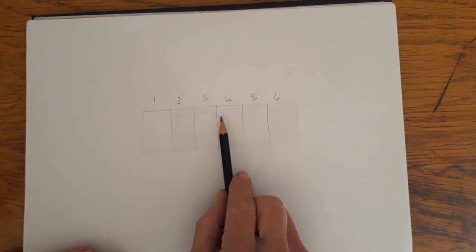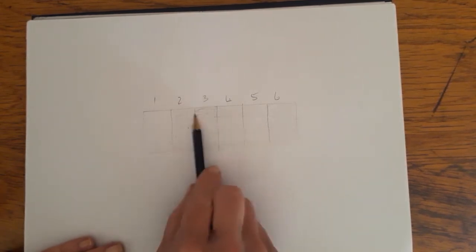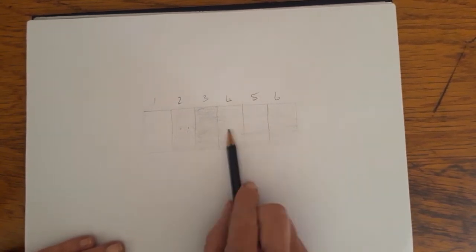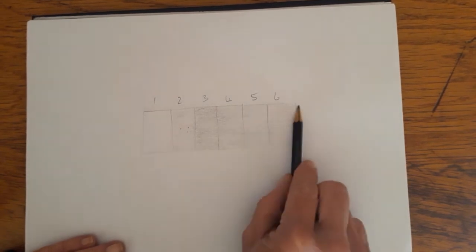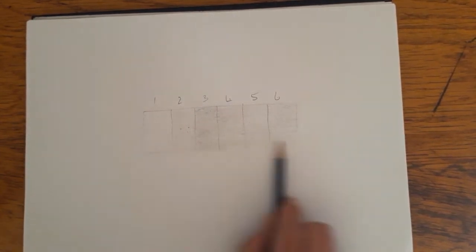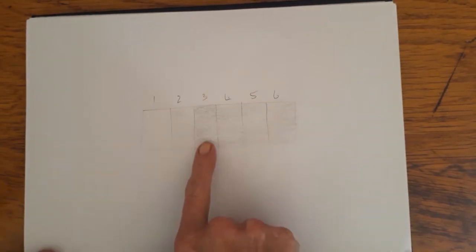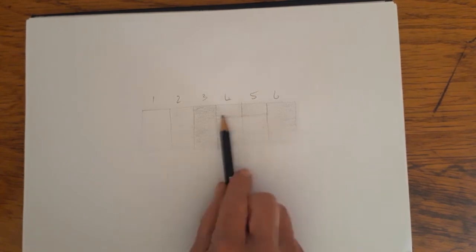Now we go for the next layer. Block 3 is a little bit darker than block 2. And so we keep going.